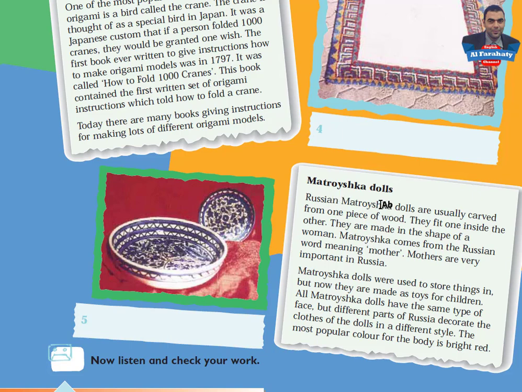Matryoshka dolls. Russian matryoshka dolls are usually carved from one piece of wood. They fit one inside the other. They are made in the shape of a woman. Matryoshka comes from the Russian word meaning mother. Mothers are very important in Russia. Matryoshka dolls were used to store things in, but now they are made as toys for children.